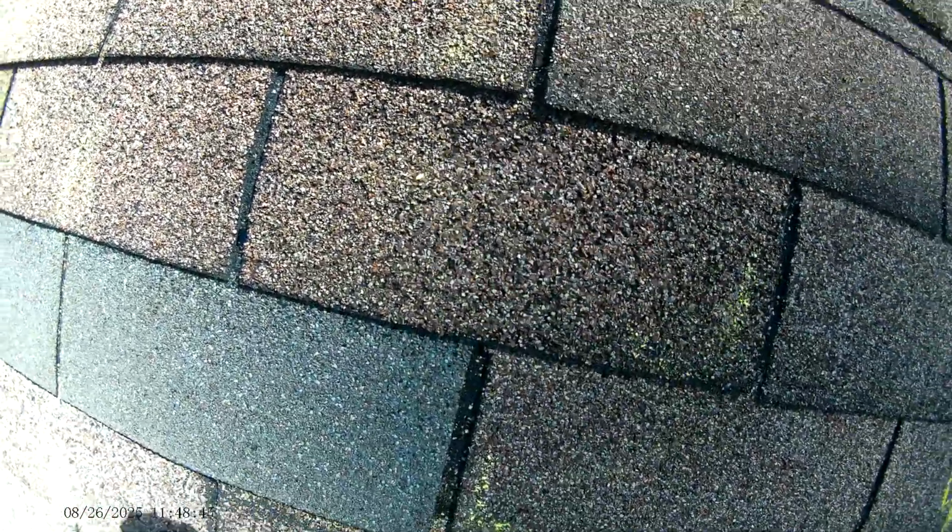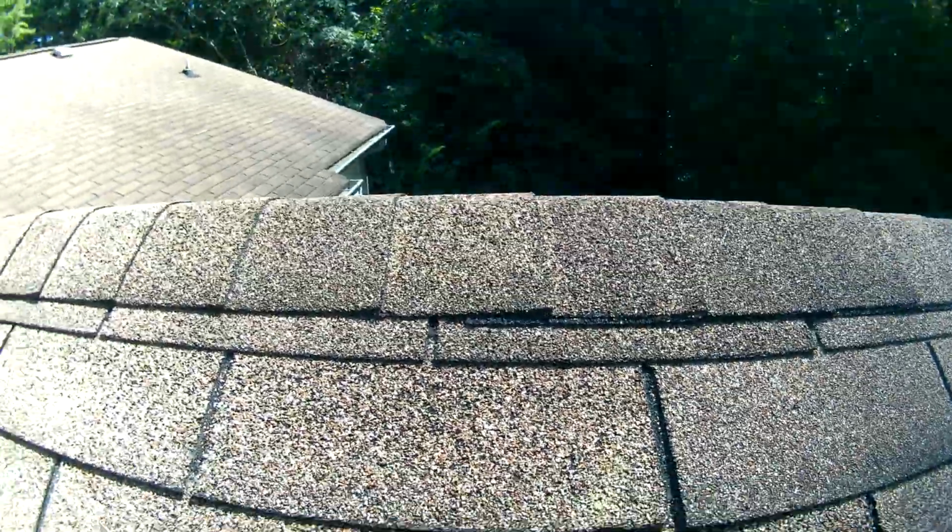Another stress fracture. These shingles are just too old and brittle. You can see that you can't really lift them much at all without that matting on the shingle breaking. And then we'll take a look at all of the mat transfer.